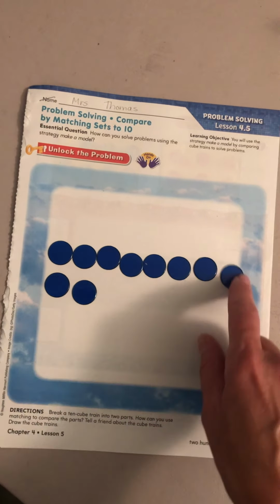And they say to break the 10 cube train into 2 parts, okay? So if I have my cubes lined up and I want to break my cube train, I'm just going to start at the end and start moving some of the counters. There we go. So now I have 2 trains, right?